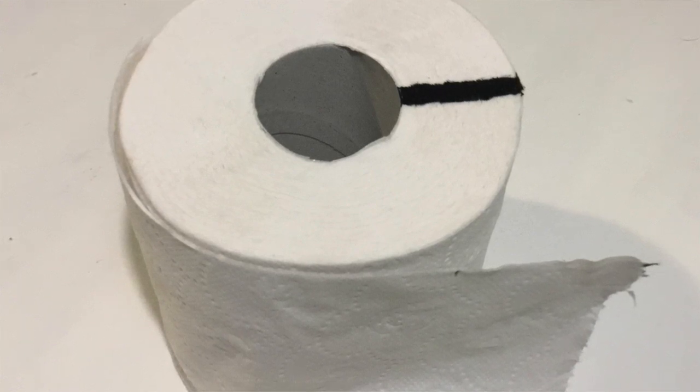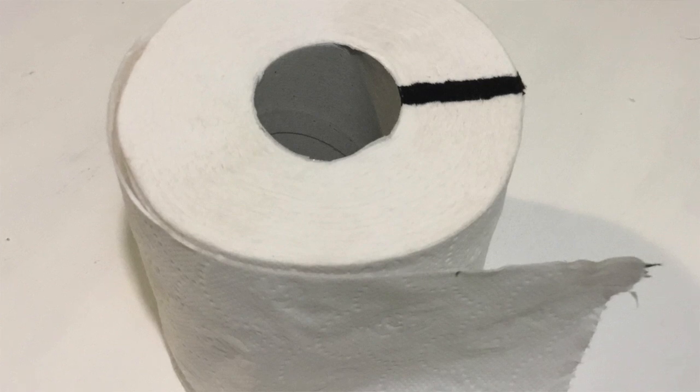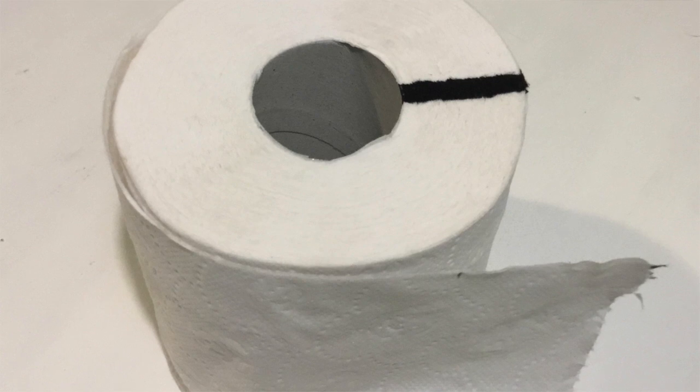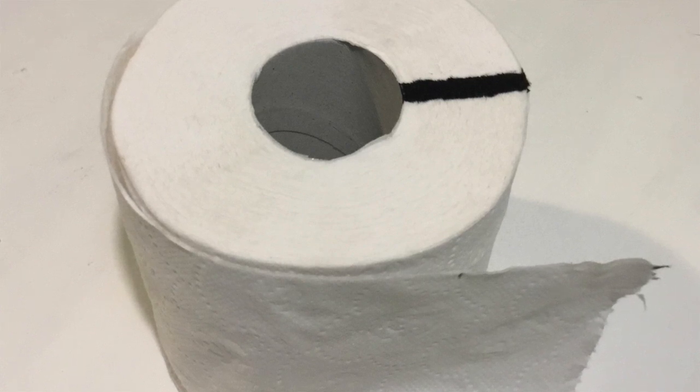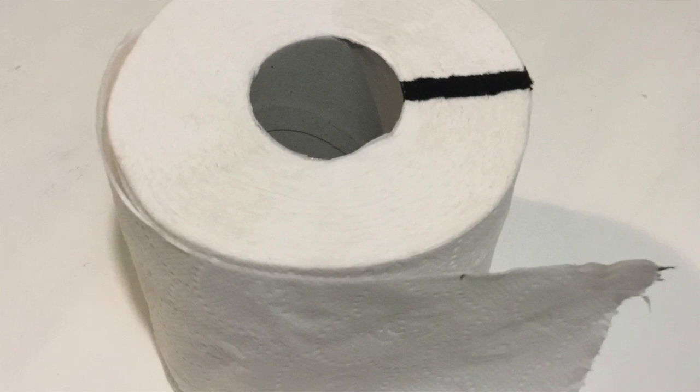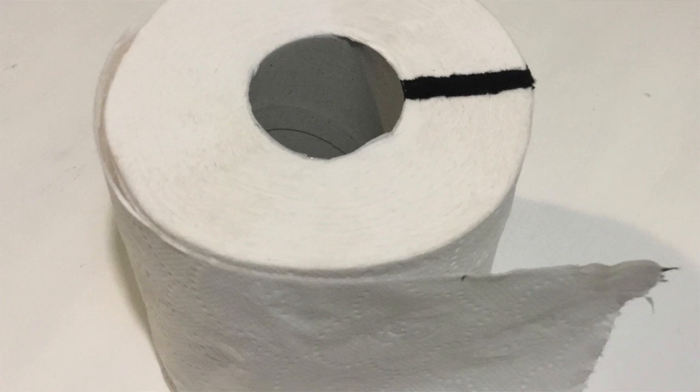So I've been keeping track. I got pad and paper, and eventually I will have the entire roll unwound, and I've been keeping a tally of how many windings I have, and then I'll be able to see how that compares to the amount calculated.